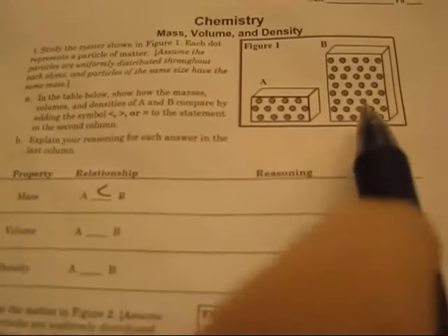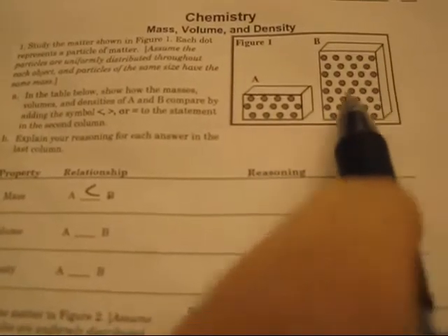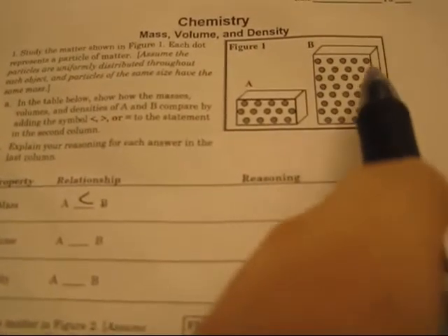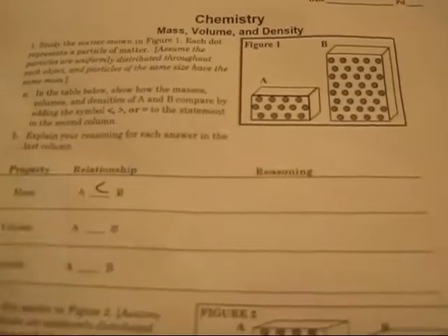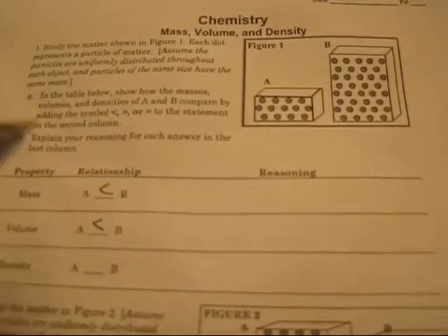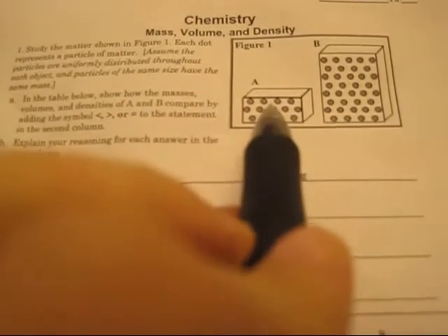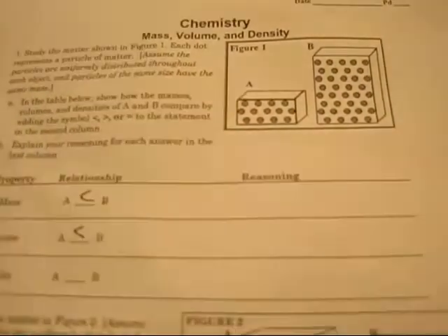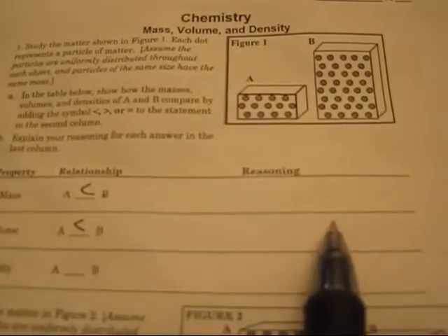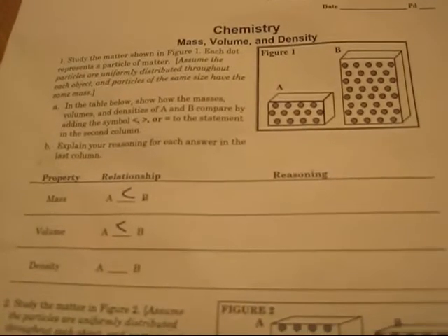All right, volume. If we look at these two, if we measured it with a ruler, length, width, and height, this takes up more space. So B is greater than A because B takes up more space than A. The box is just bigger. So the box for B is bigger than the box for A.